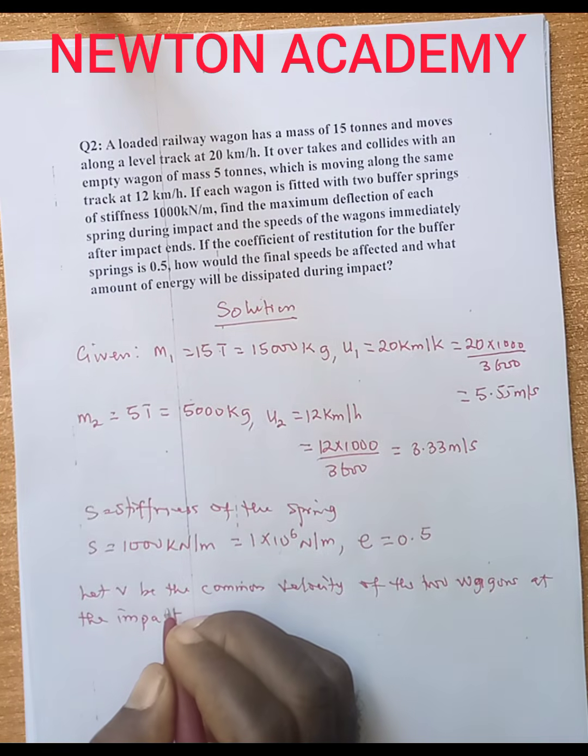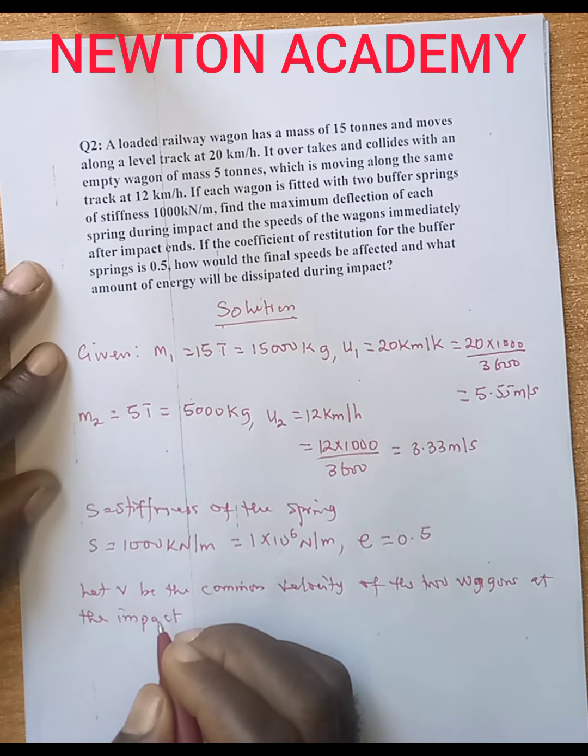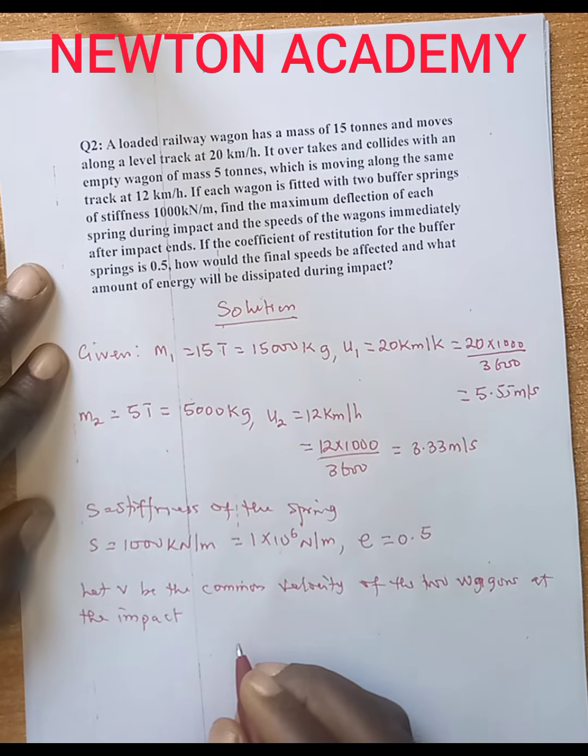Because what happens is when two bodies collide, even though they are going to separate, at the moment of impact, they will move with a common velocity for a short while before they separate.